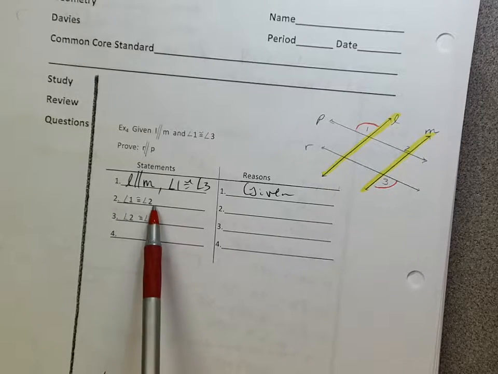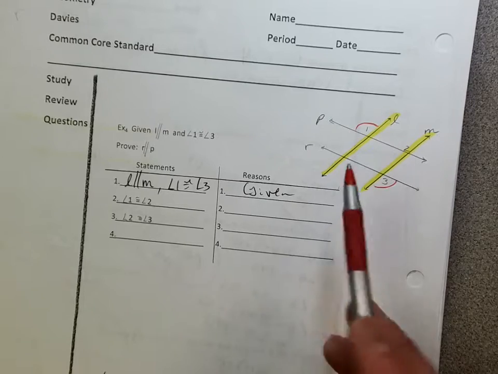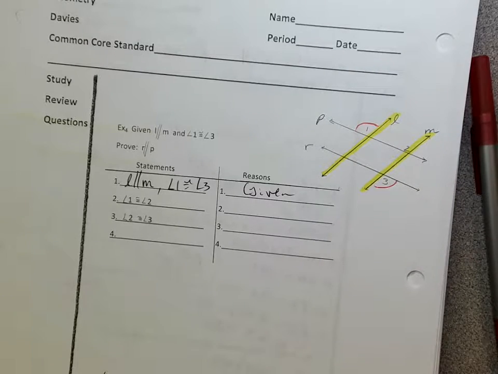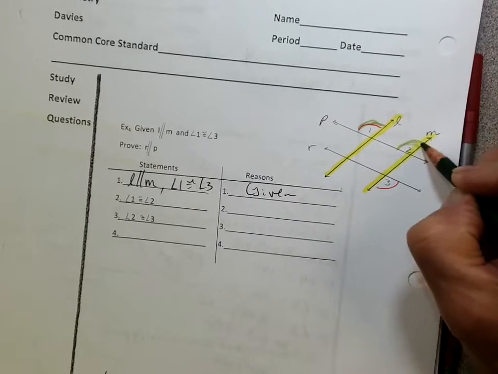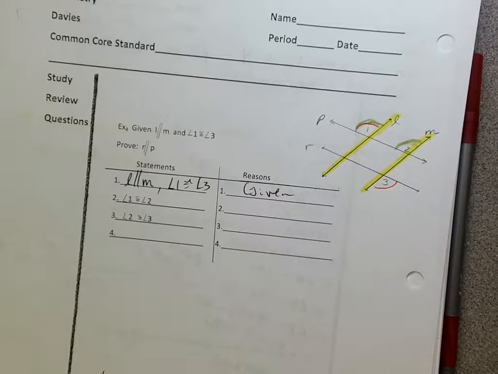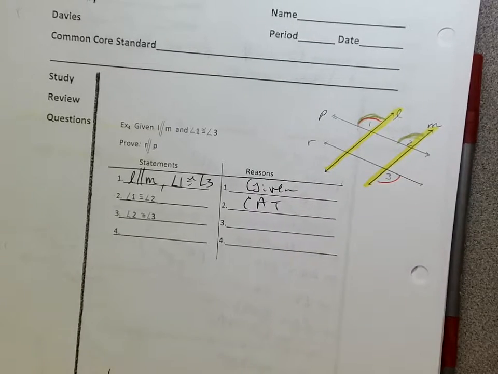Angle 1 is equal to angle 2. I agree with that, but why is angle 1 equal to angle 2? It's CAT, not converse, just CAT, because the lines are parallel, so it is by corresponding angle theorem. If the lines are parallel, corresponding angles are equal.